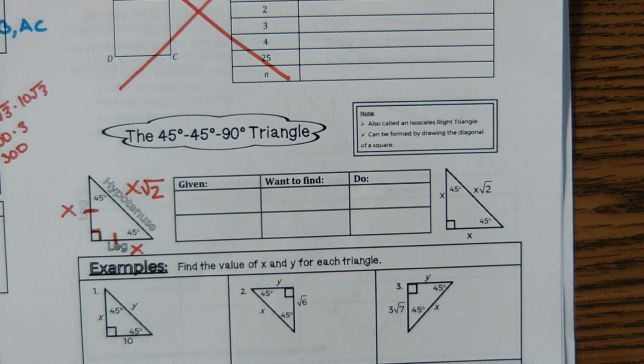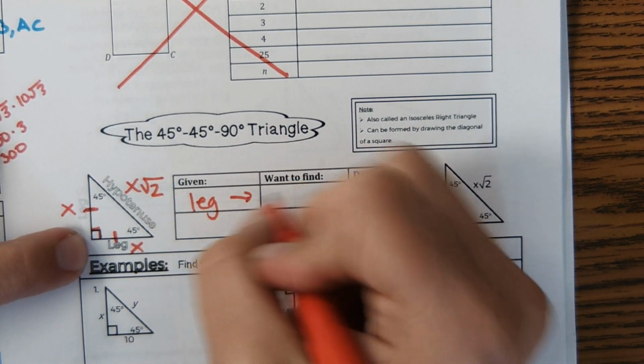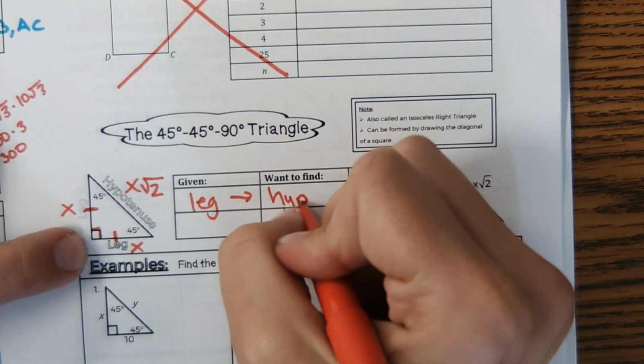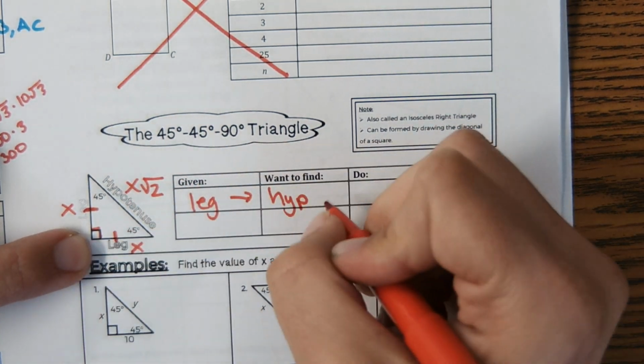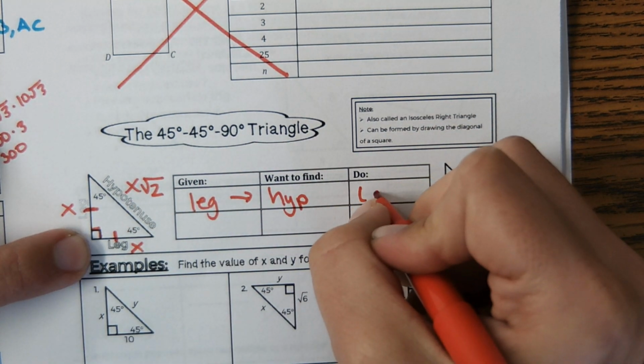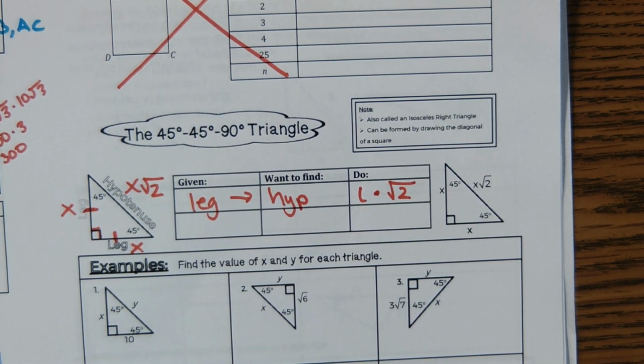Okay, so if you're given the length of a leg and you're trying to find the length of the hypotenuse, then you take the leg and multiply by square root of 2, and you will get the length of the hypotenuse.